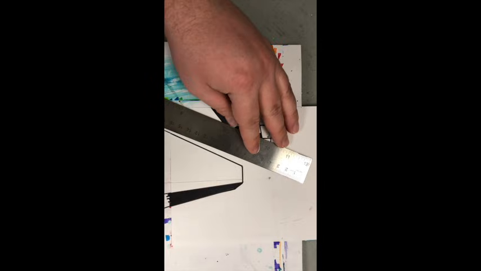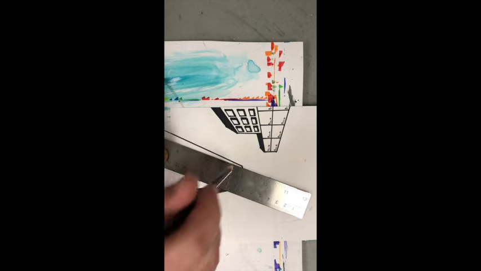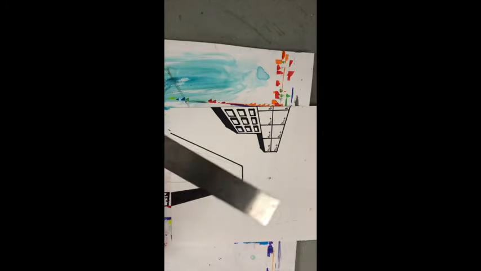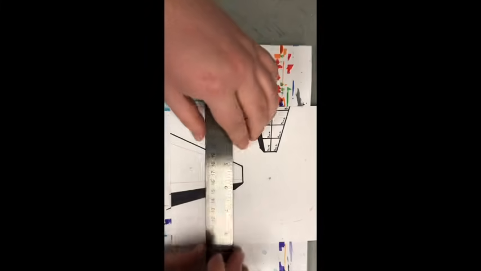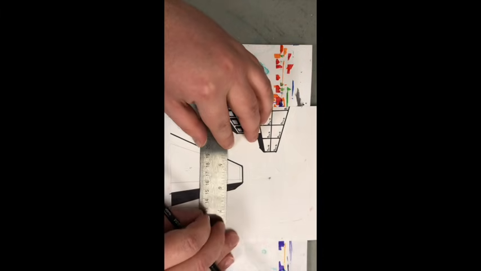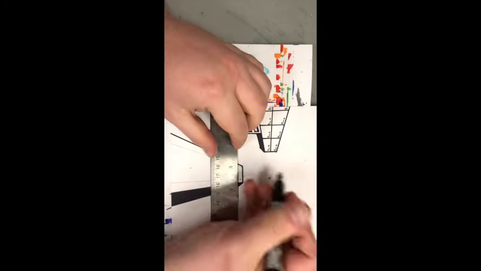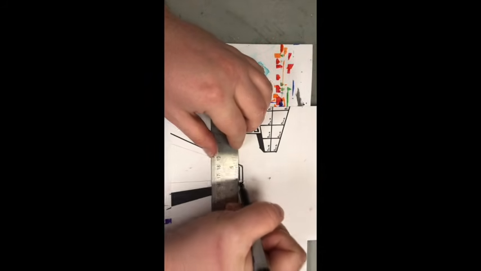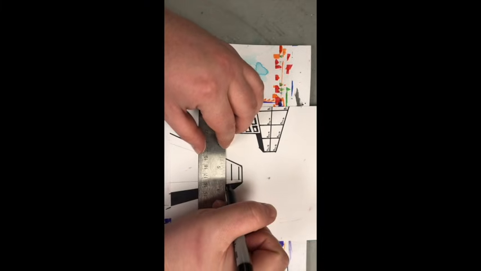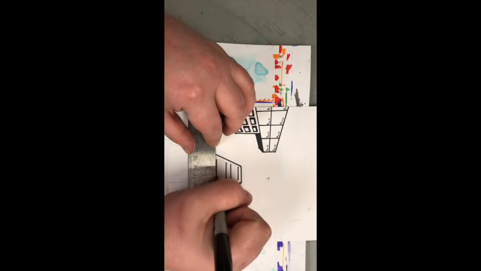That is where my windows are going to stop. So I want to match it the same distance on this side too. All right, so that's where my windows are going to be. And then all I have to do is do my parallel lines. I'm going to do this part in marker so you guys can see my windows. Now, if you don't want to use your ruler for this, if you just want to hand draw them, that's fine too. I'm okay with that. Okay, this is where it can be challenging.